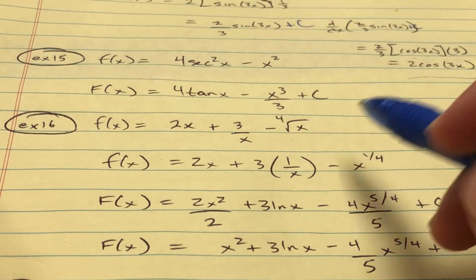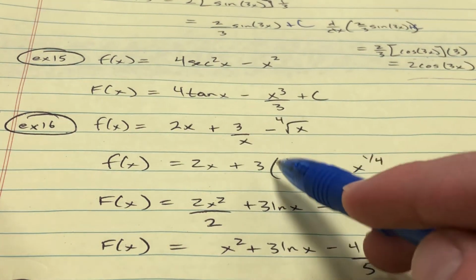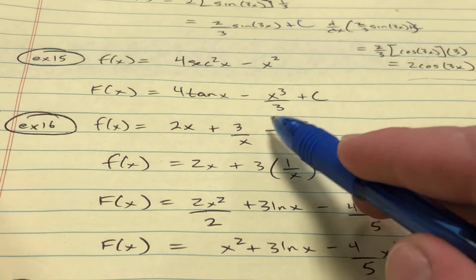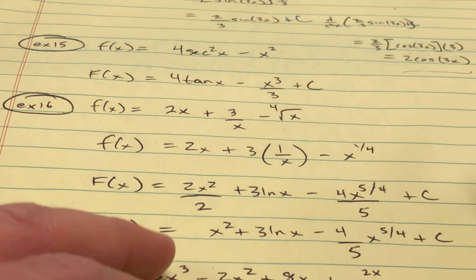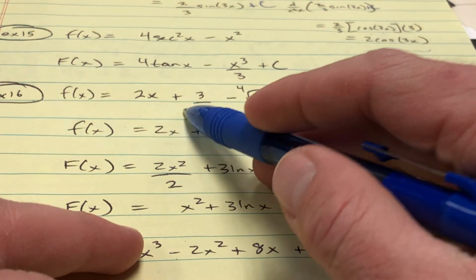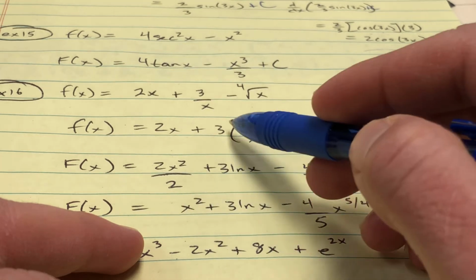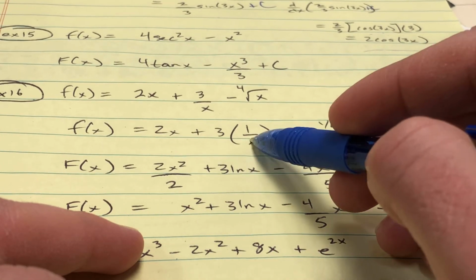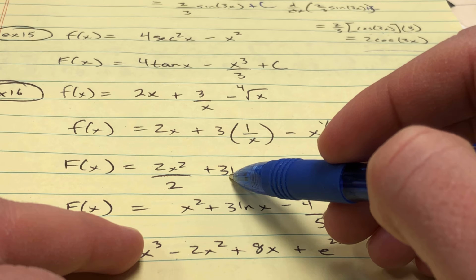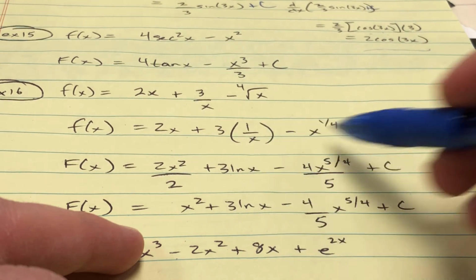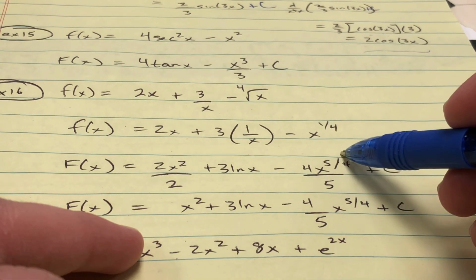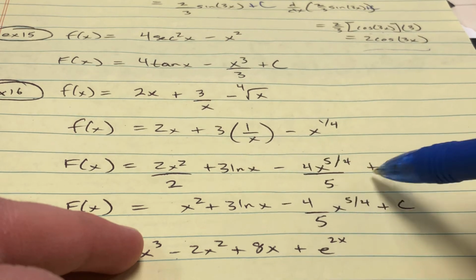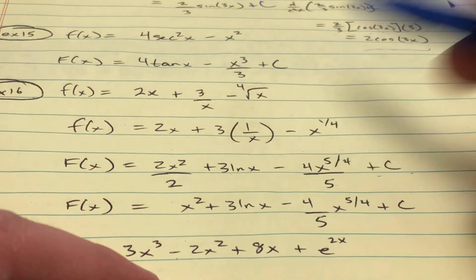On 16, I got 2x plus 3 over x, or 3 times 1 over x, minus the 4th root of x, or x to the 1/4. Add 1 to the power, divide by the new power, plus 3, the antiderivative of 1 over x is natural log x, because again, the derivative of natural log x is 1 over x, minus 1 power up, that's 5 over 4, x to the 5/4. Instead of dividing by 5/4, I'm going to multiply by the reciprocal, 4 over 5. This would just be x squared.